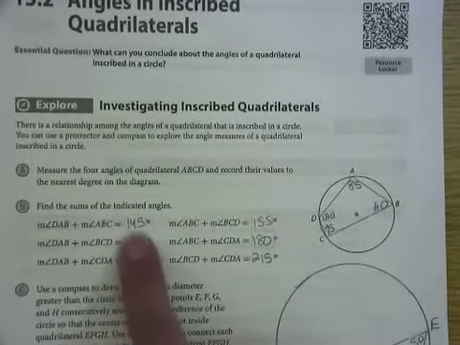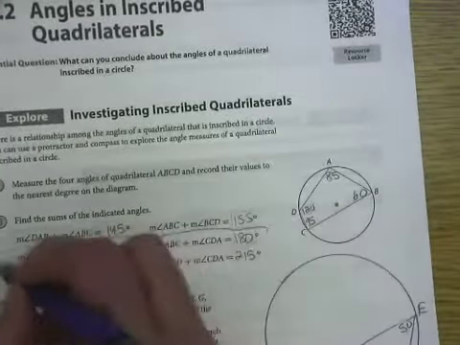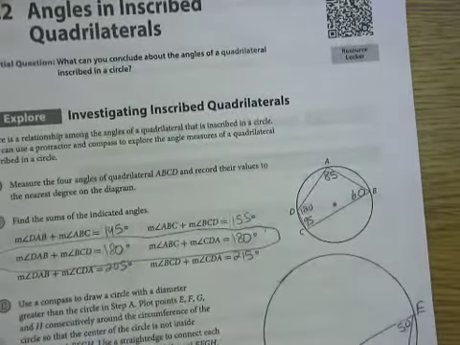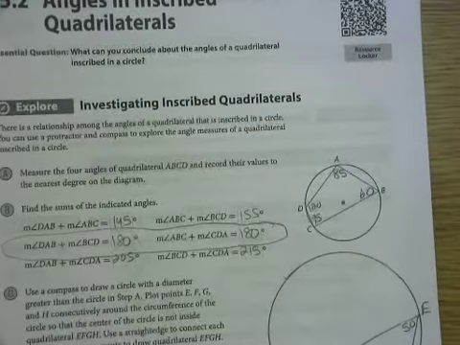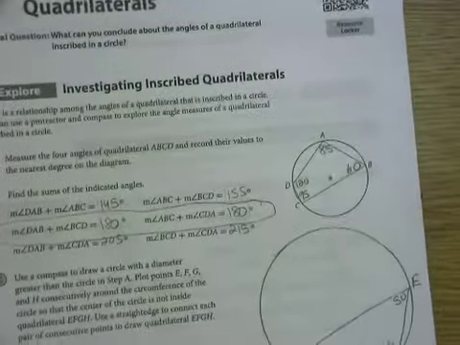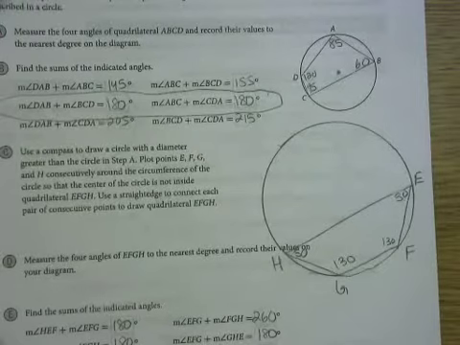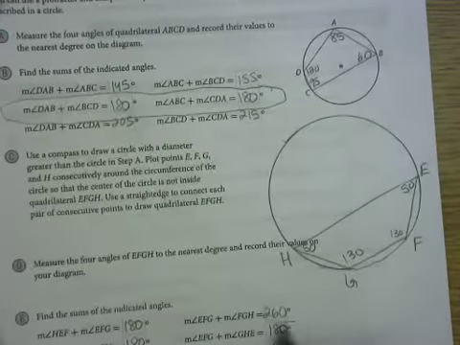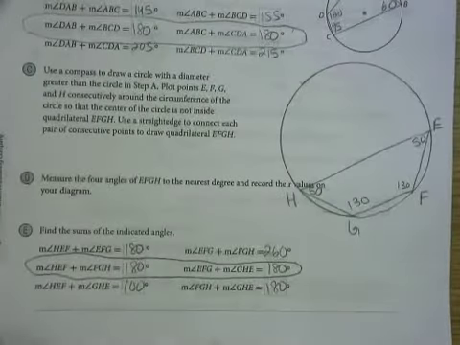And I notice that's not an interesting number, that's not an interesting number. These are very interesting numbers. And so they want us to do it again, but have the center of the circle be outside of the quadrilateral. So that's what I did. And then I measured those angles. And once again, these are some very interesting numbers.